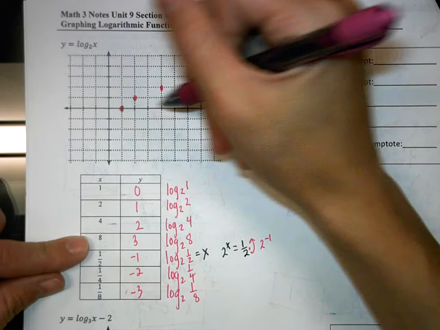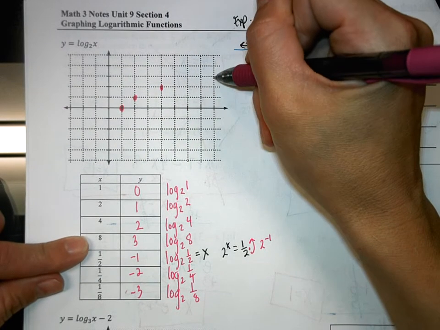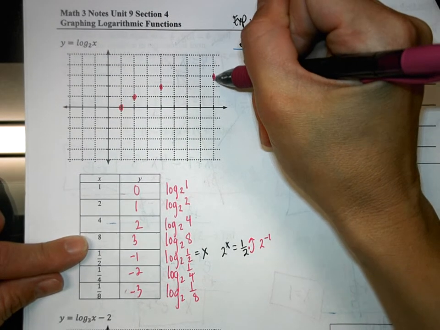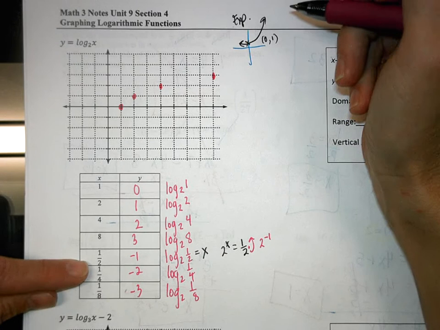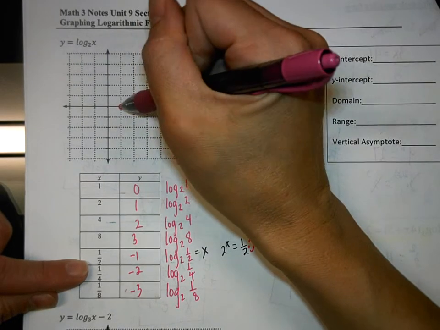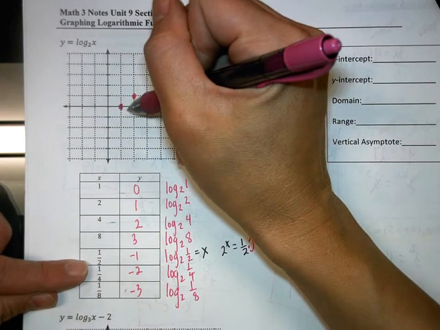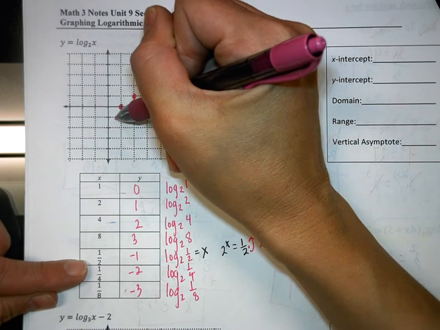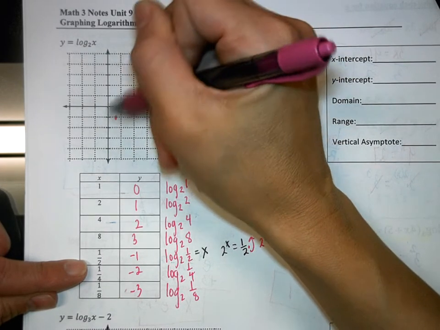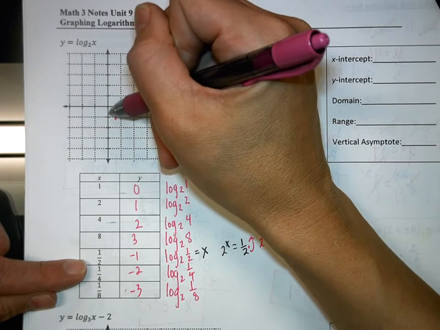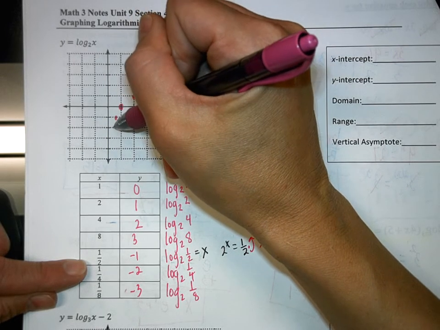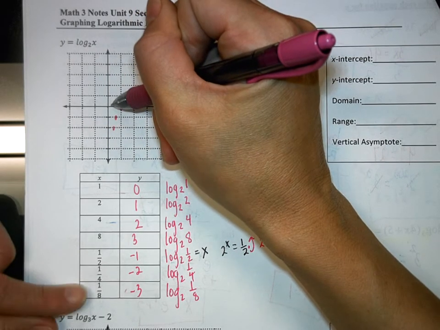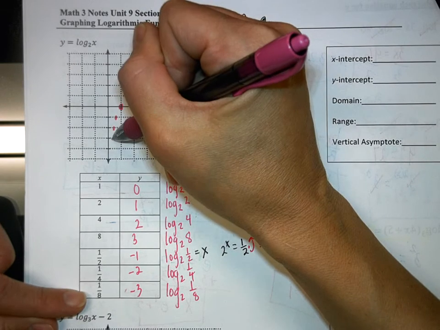And then we have 8, 3. Then 1/2. We know 1/2 is in between 0 and 1, so 1/2, -1. 1/4 is getting closer to 0, right? So 1/4 is at -2, and then 1/8 is at -3.